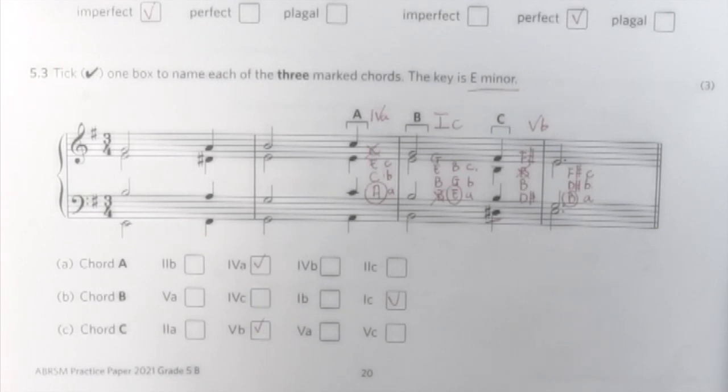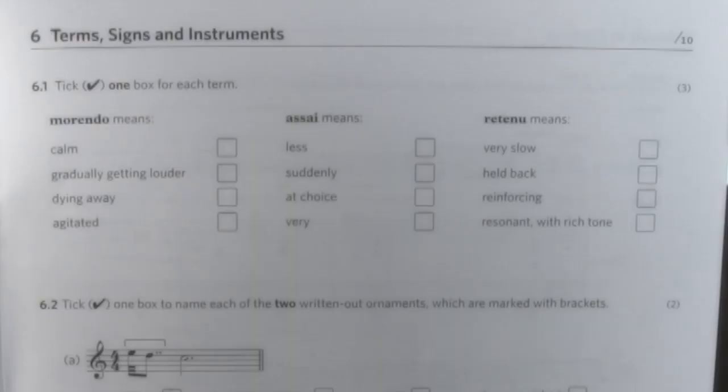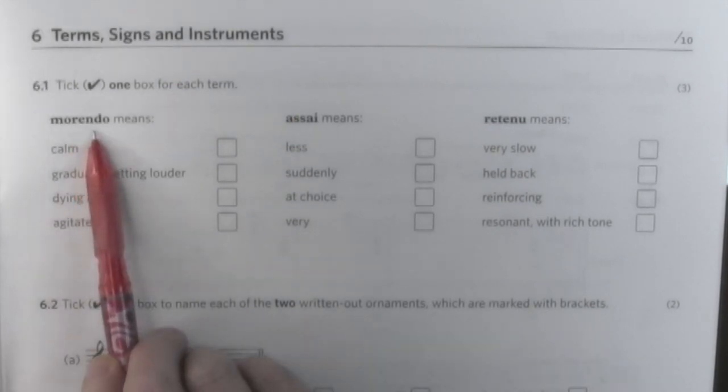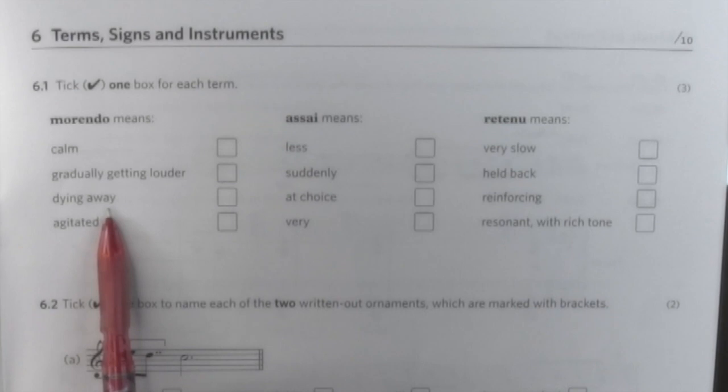Let's turn the page. This section relates to terms, science and instruments. And in the first question, we need to tick the box that shows the correct translation for the musical terms. The tip for remembering them is that when you find them on the score, you will need to remember the musical meaning, and stick to it. Remember how you play the pieces and how you interpreted them. Morendo means dying, so dying away.